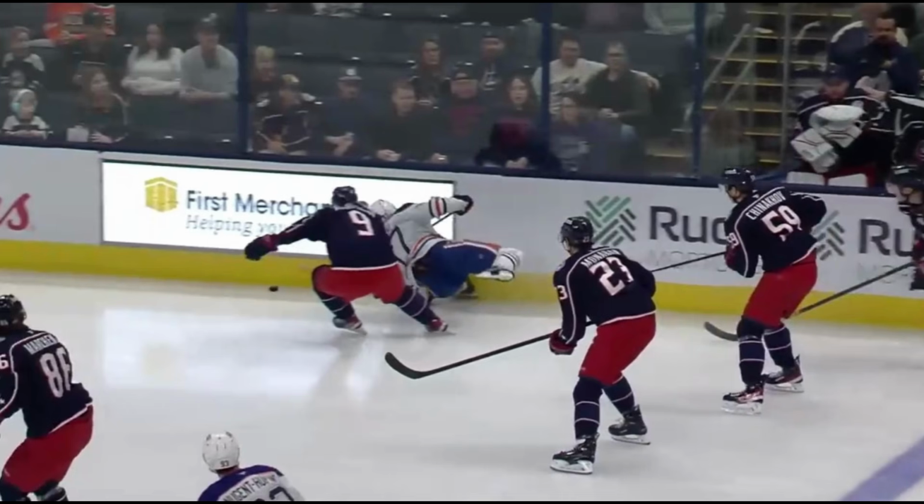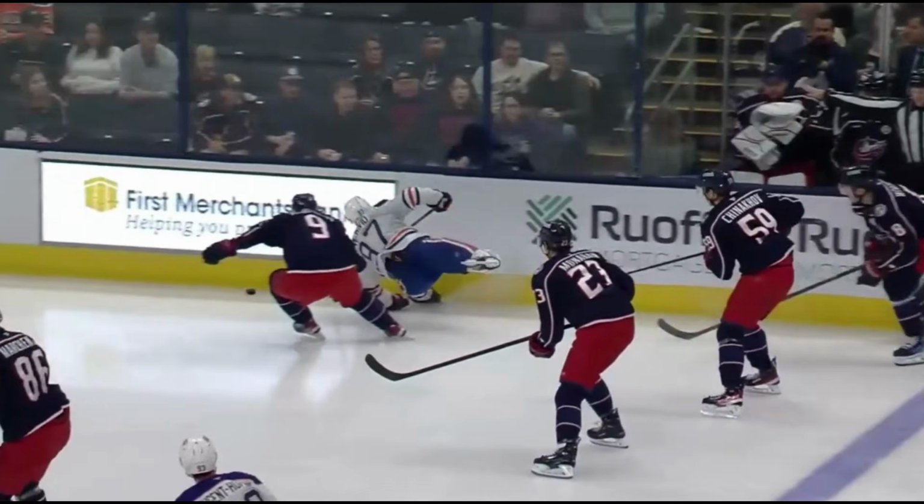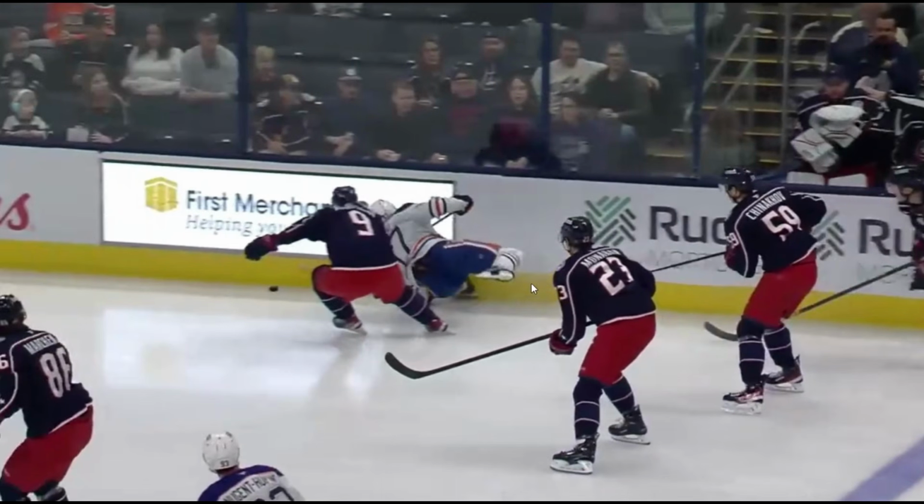This is probably the best angle that we have. We can see his right skate is fully up in the air, but his left skate, you can see the blade actually right here. His blade is still on the ice. We can see it contrasted here with the yellow paint on the side of the boards. He goes into the boards. His left skate is still on the ice. So his skate is parallel to the yellow stripe, but his body is perpendicular and moving in towards the boards here. But we can see the positioning of his left foot.